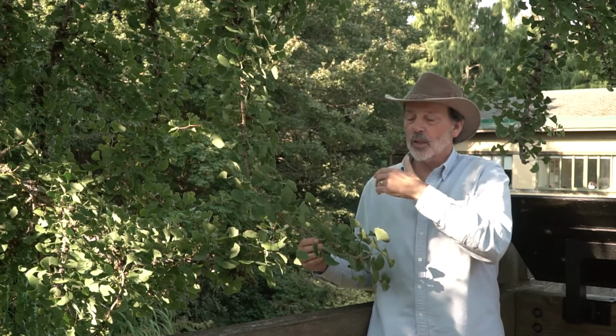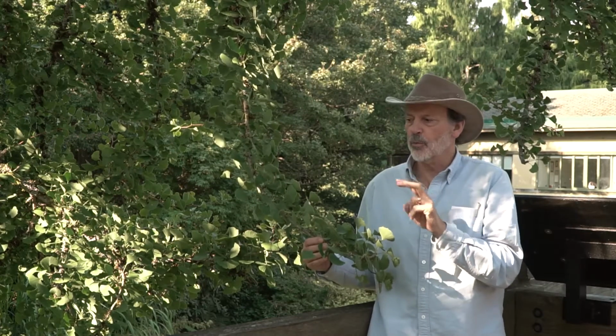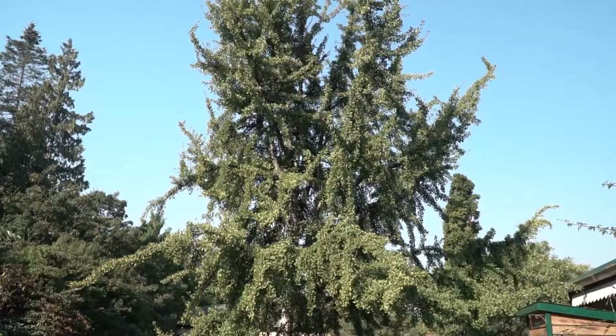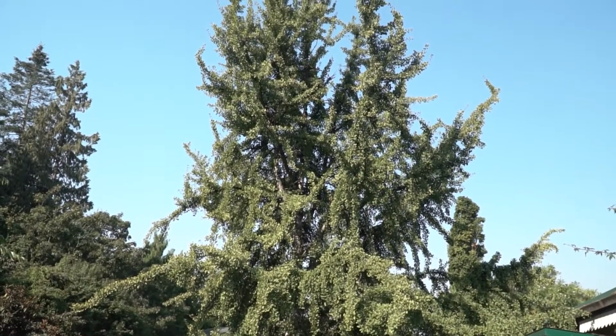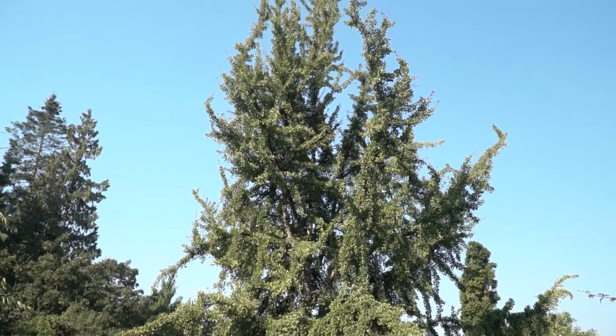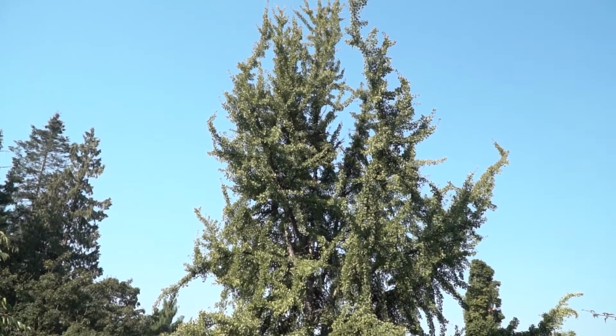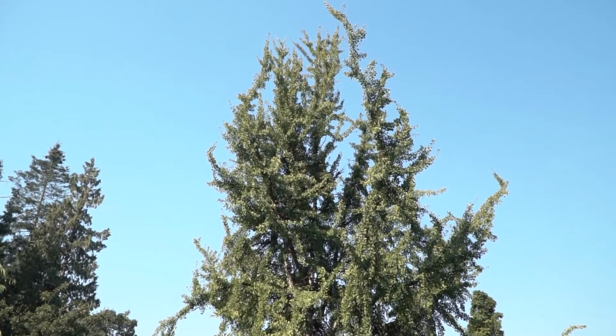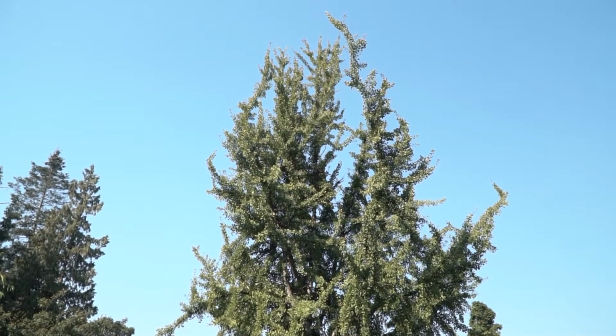The limitations, and there are two major limitations, are that it's a very, very large, spreading, gawky tree, and we'll see that when you see a shot from a little further away. But the second thing is that this is a male tree, and there are female trees.